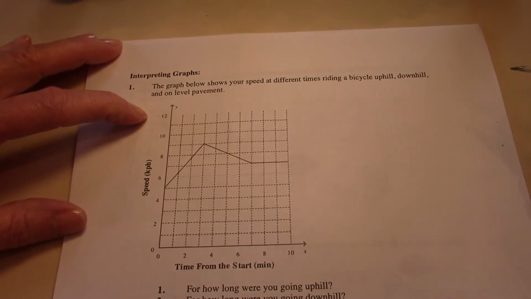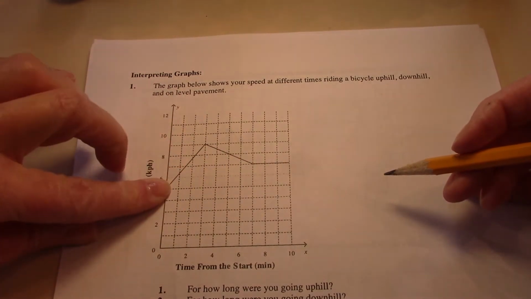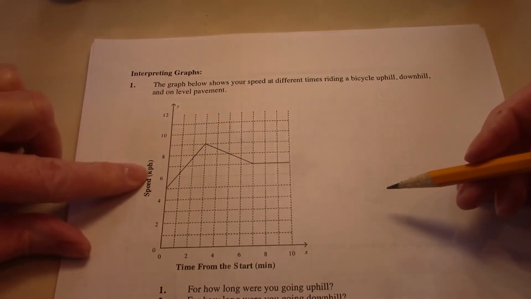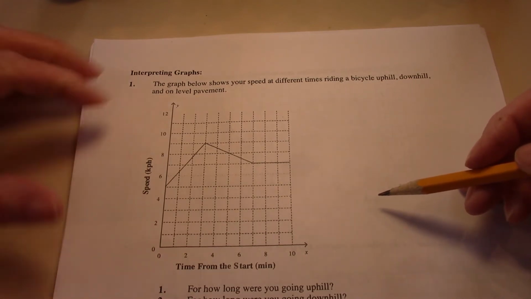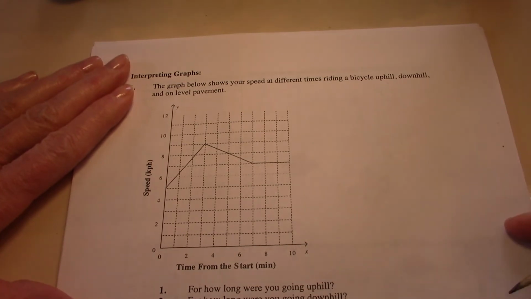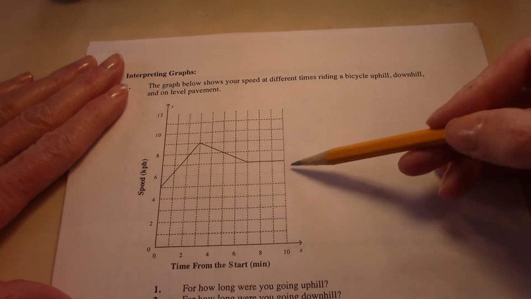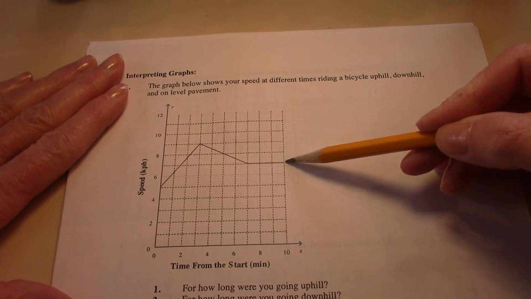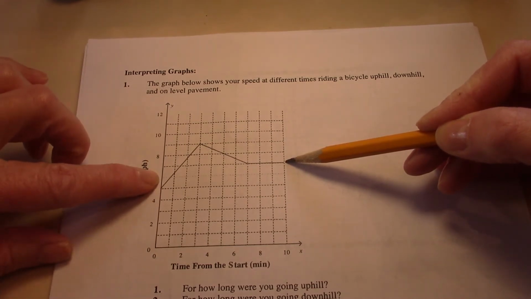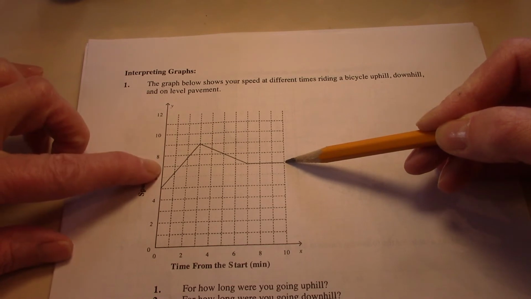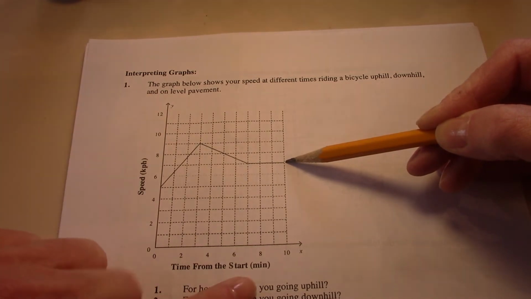Don't get confused. This is not the hill. This is the speed you're traveling while riding your bicycle, and you happen to be riding up a hill, down a hill, and then flat. Most of us could right away understand the flat speed is right here, the flat line. That's a steady speed, and it looks like you're at about 7 kilometers per hour. The bottom is time from the start, in minutes.